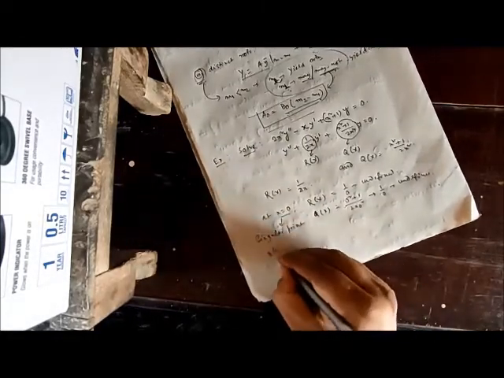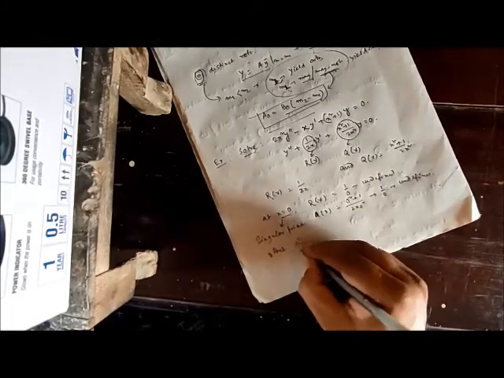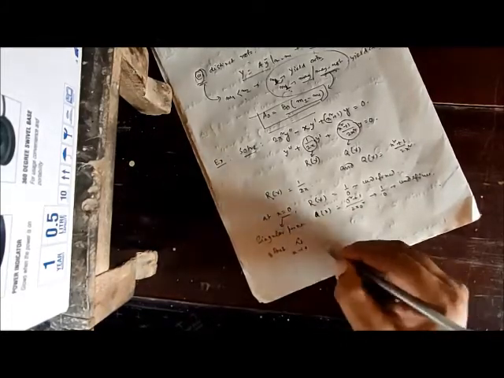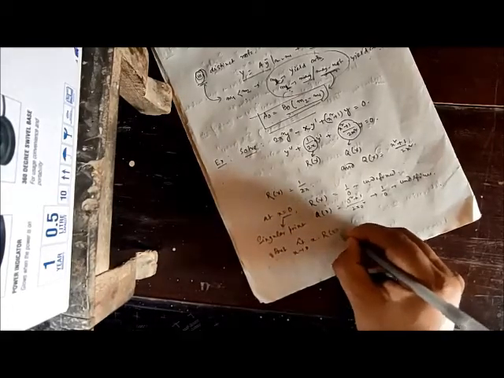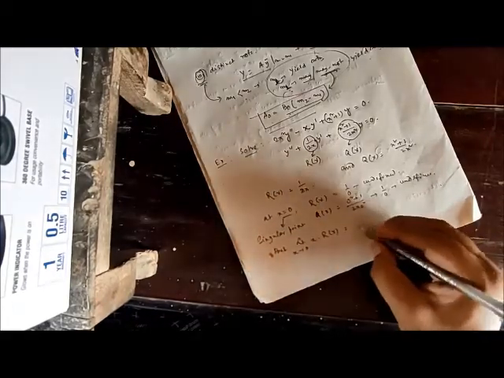But limit x tends to 0, x into Rx, what is the form of this?